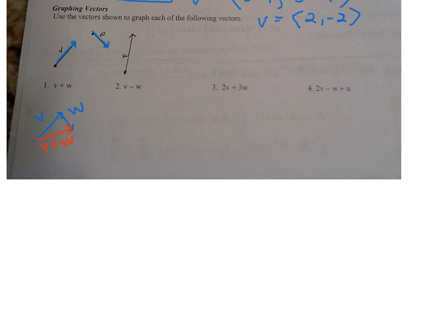Okay? So if you're adding two together, you're kind of taking both vectors, putting them together, and then connecting the starting of the first vector to the end of the second vector. Okay? All right, now, if we look at this next example, very similar, except V minus W.